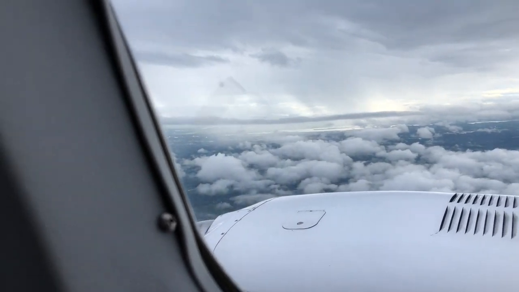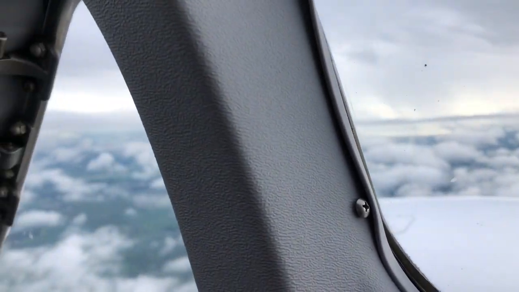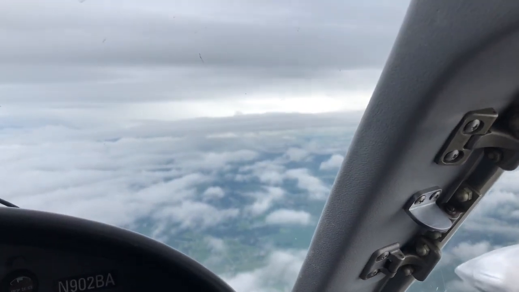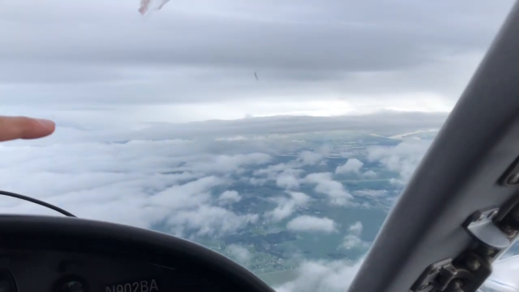So right now we're descending. You can see the river. 201 over Centralia. Deviation around down there. Very beautiful time. Then you can see the airport. If you look right down there, you can see the airport.